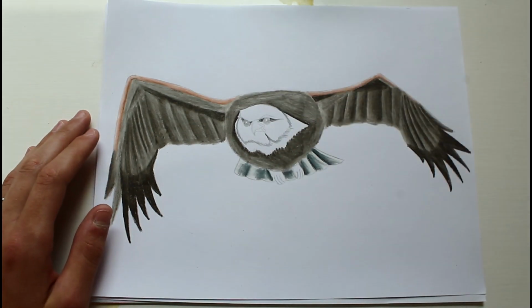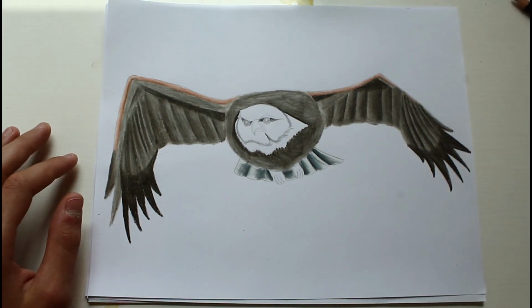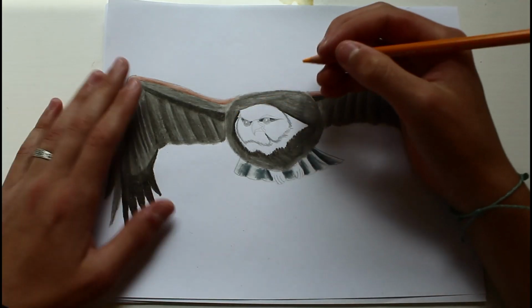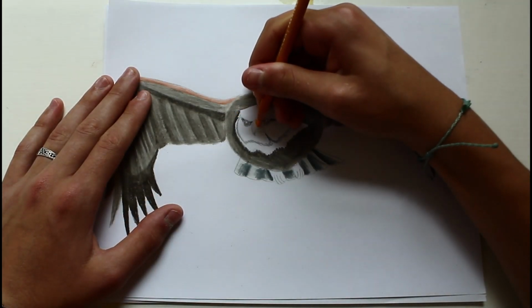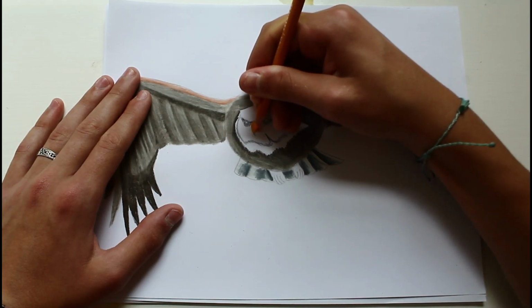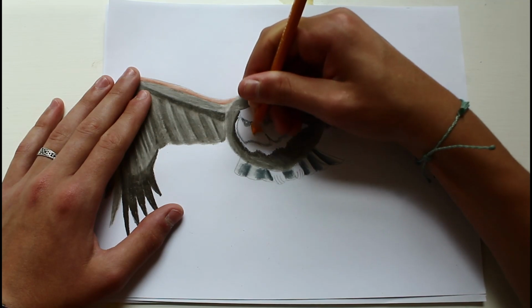Just like that. Now I'm going to put my black off to the side for a minute, and I'm going to get my yellow. It's kind of like a goldish yellow. I'm going to go over the front part of the whole beak with that goldish yellow.